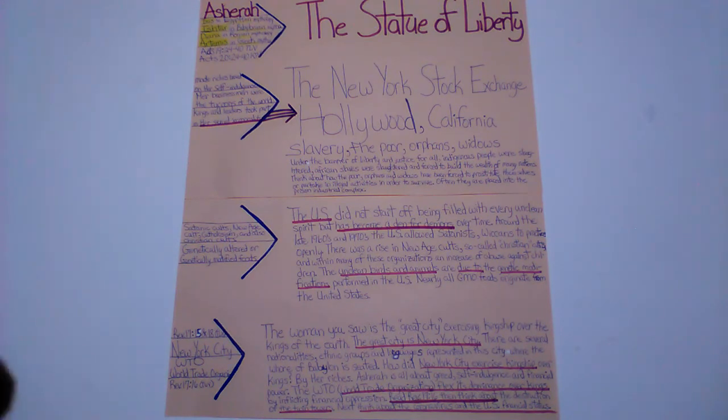So the center of world trade came out of the Twin Towers, which are located in New York City. So this is how the United States exercises kingship over the kings of the earth. It's by flexing its financial power and inflicting financial oppression on various groups of people.